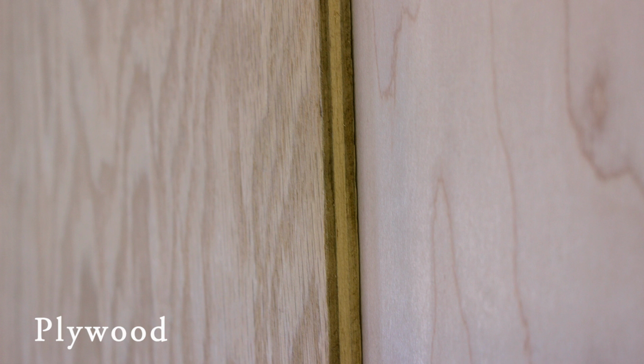To wrap things up, I want to go over a few manufactured woods. First, we have plywood. Plywood is made from multiple veneers bonded by heat, pressure, and adhesive. Next, we have MDF, also known as Medium-density Fibreboard. MDF is made from hardwood and softwood fibers, wax, and a resin binder.